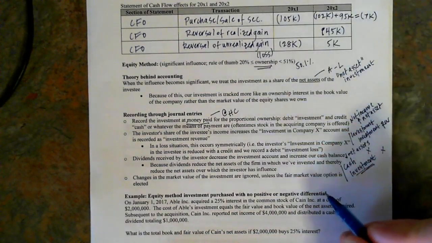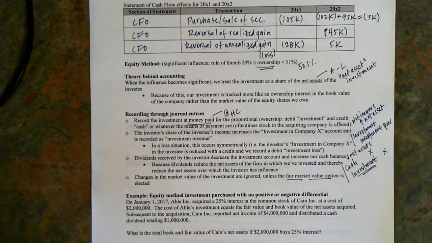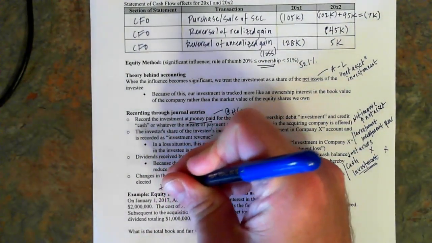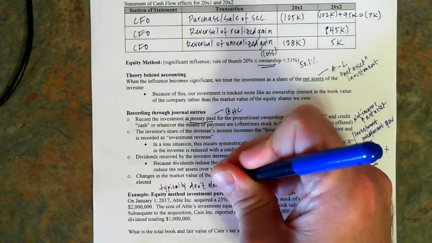We ignore changes in market value unless we opt for the fair value option. That is something that a company can elect, and we'll talk more about that in the debt chapter. When a company elects fair value, they have to continue to report that asset in fair value. It's not a sort of one-off where they can decide, we're going to report fair value this quarter because things look good, but then we want to go back to the equity method the next quarter. That's not quite how it works. However, most companies typically don't for these sorts of investments, for equity method investments.